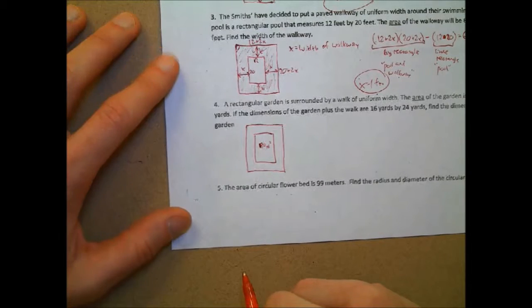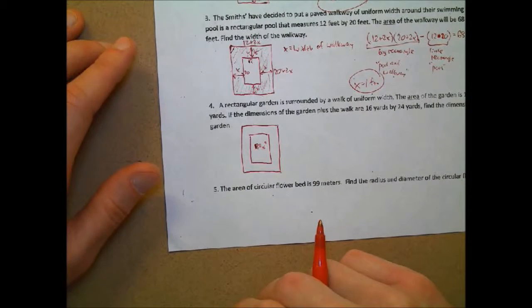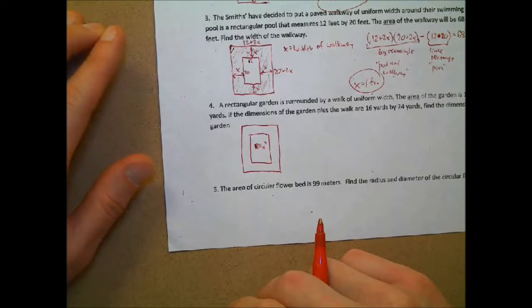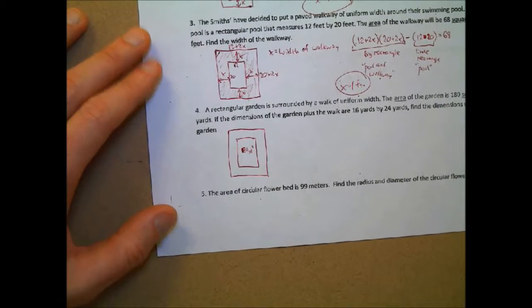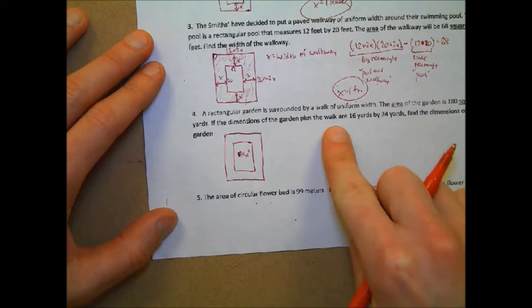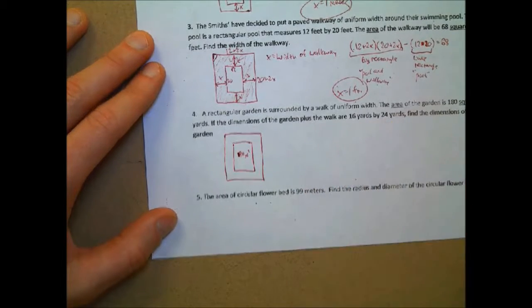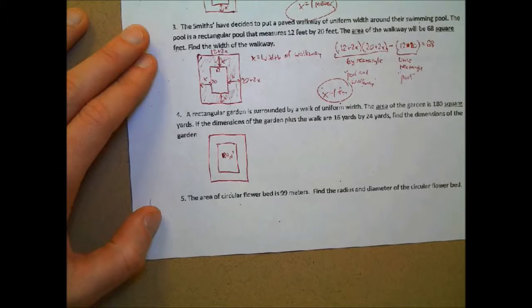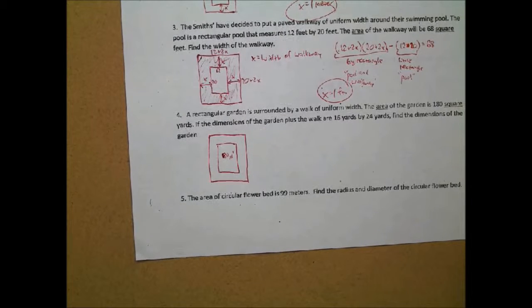Now, the dimensions of the garden plus the walk are 16 by 24. Which rectangle is that measuring? The big one or the small one?